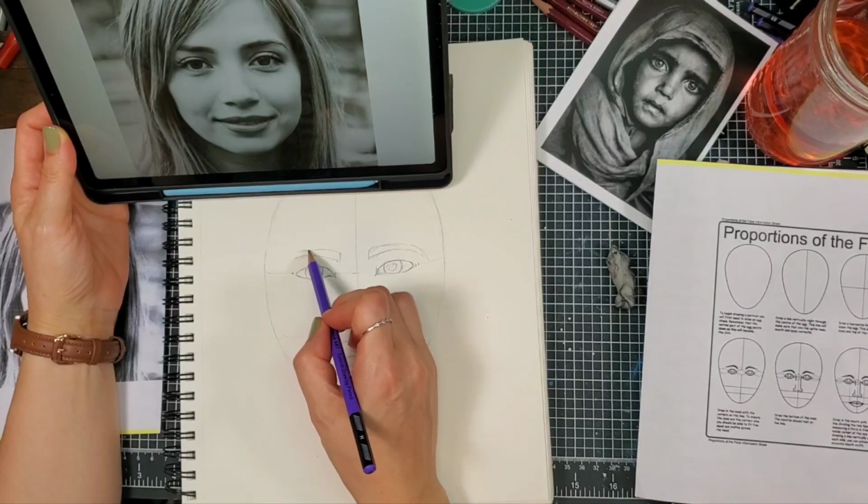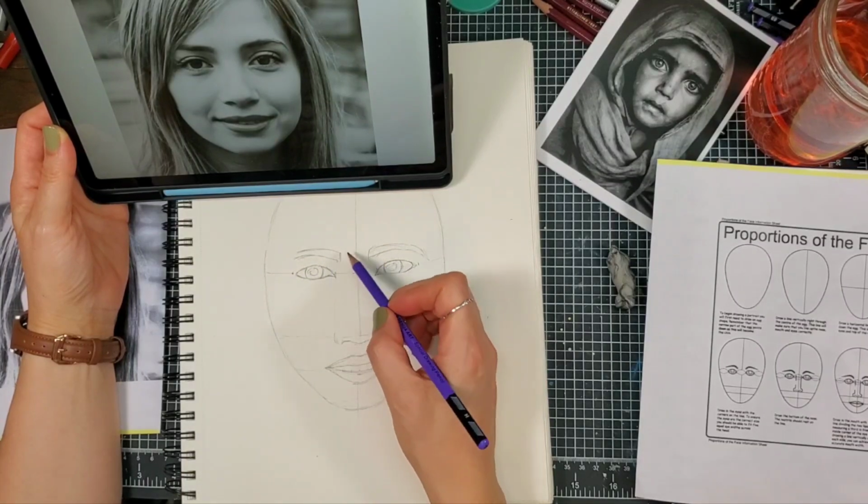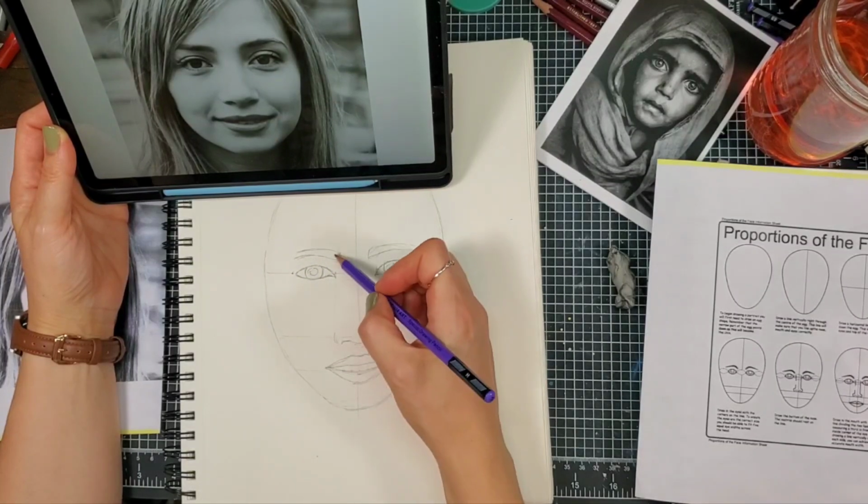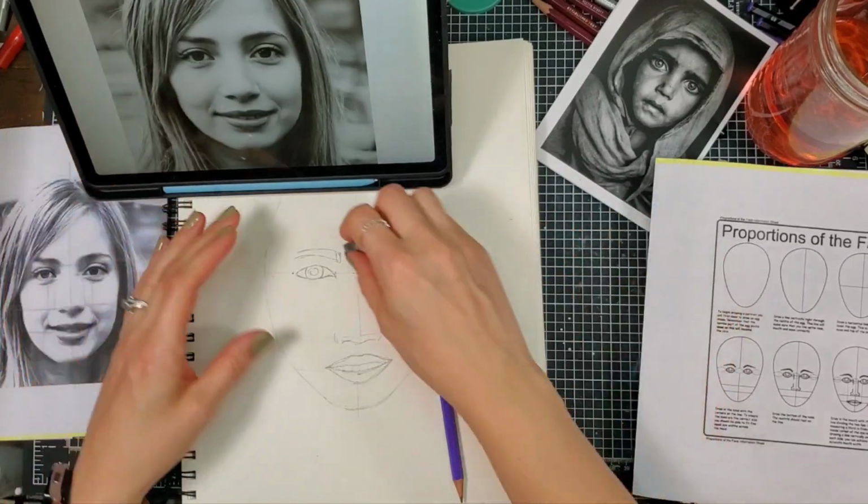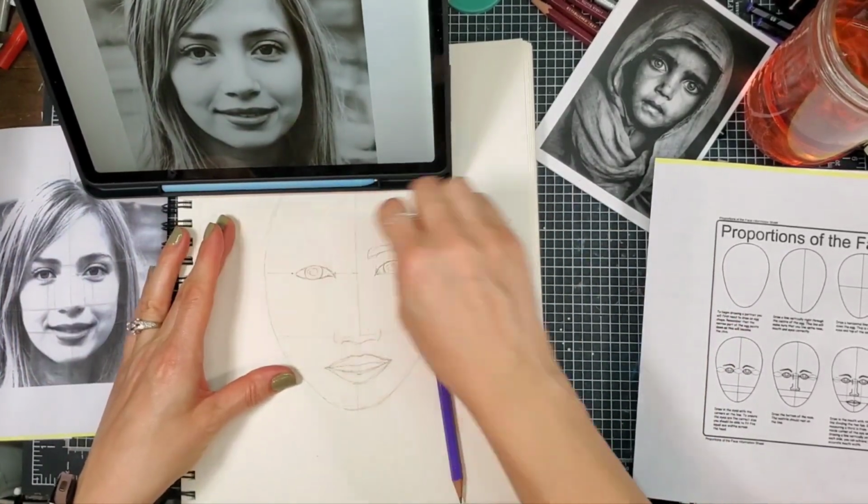Again, this is just a rough draft, just to get things in the right place. Because if they're not in the right place, you can move them. Like that one, I think is too low.